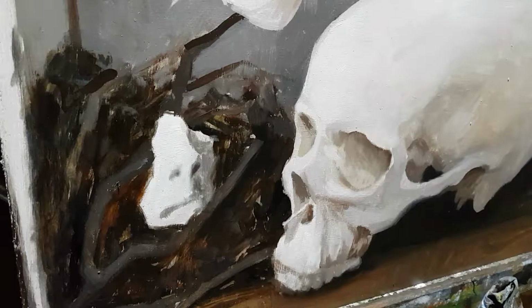Now my palette is still black, white, raw umber, burnt umber, yellow ochre, and burnt sienna I'm using. So it's a fairly neutral palette because most of the colours in this painting are pretty neutral.